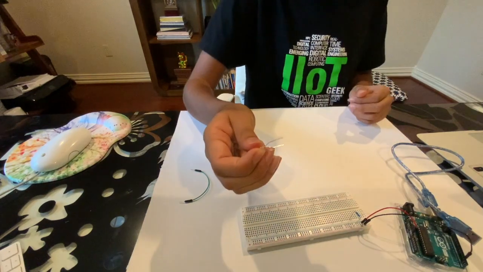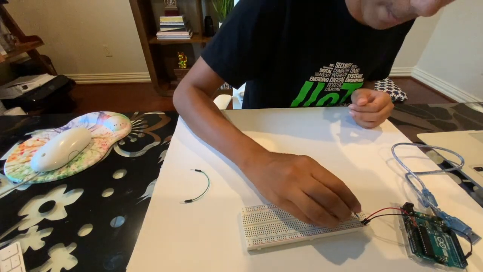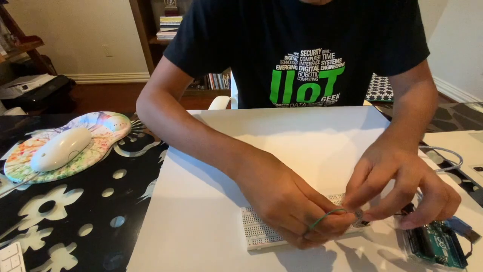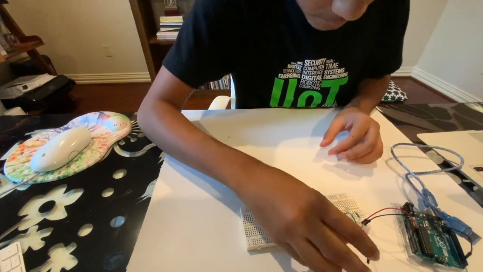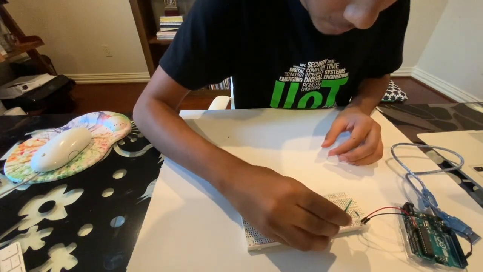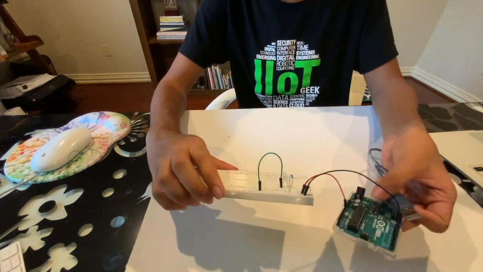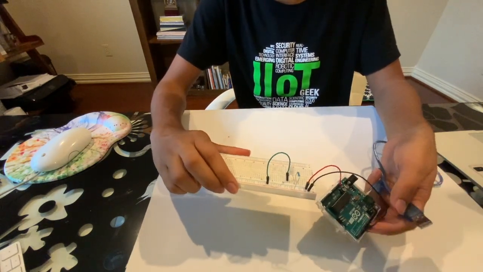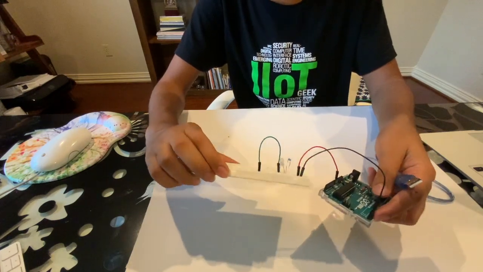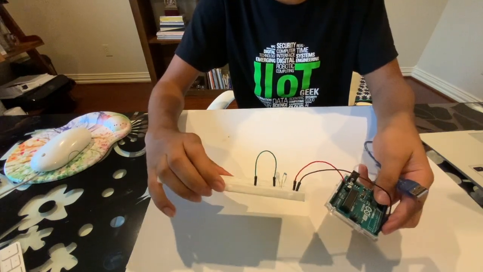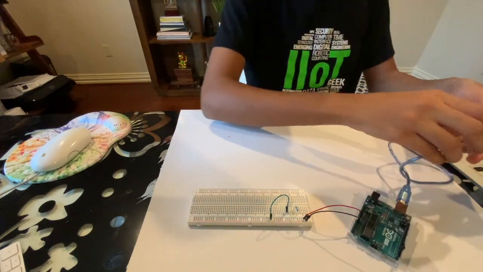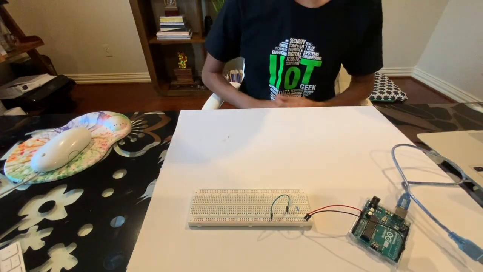Make sure the long side of the LED is on the positive end. Your circuit should look something similar to this, with the 2 pin going to the positive and the ground going to the negative. After that, we'll start learning how to code.